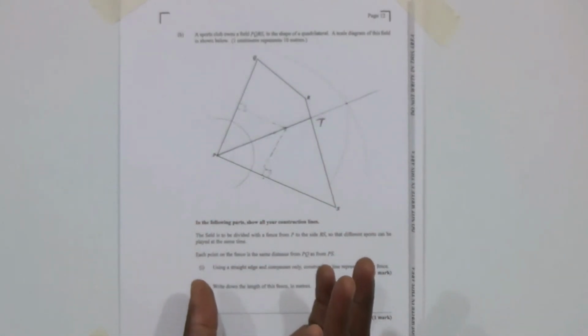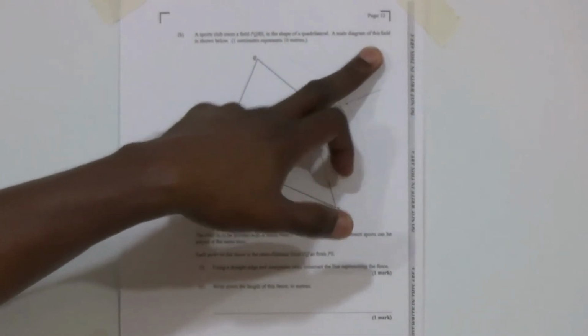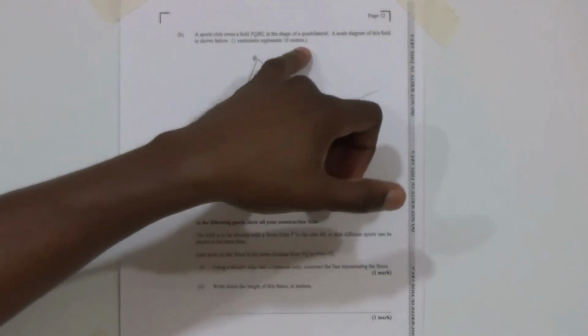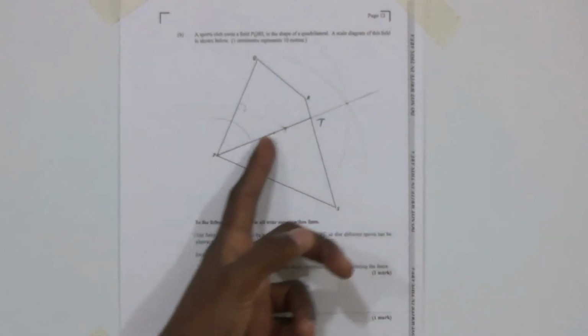Now they wanted us to write down the length of the fence in meters. Now, how do we write down the length of the fence in meters, given that we're on a sheet of paper that we could best measure in centimeters instead of meters here? We go back to the scale. They said a scale diagram of this field is shown below, where 1 centimeter represents 10 meters. So in other words, you bring in your ruler now and measure the length of this line, PT. And whatever length you get there in centimeters, you multiply by 10, and that would be the length in meters.